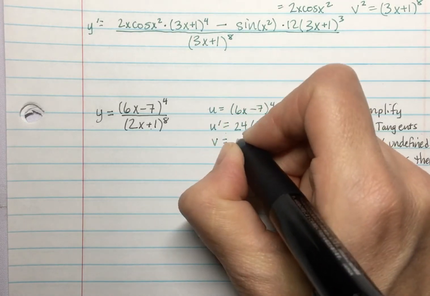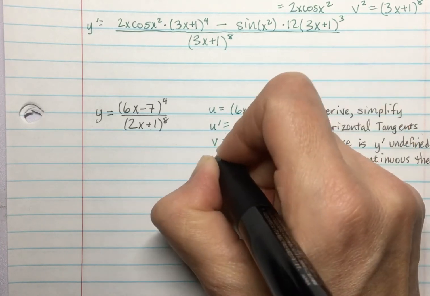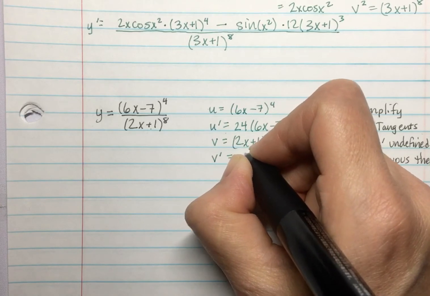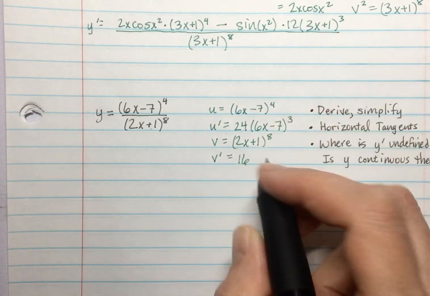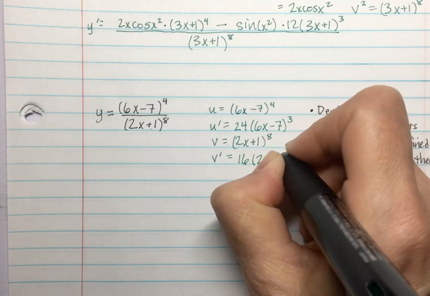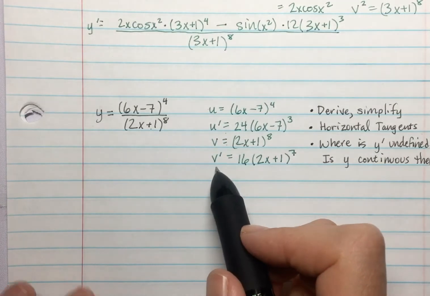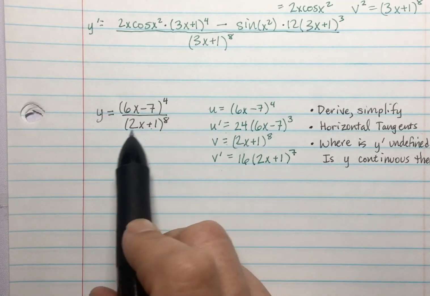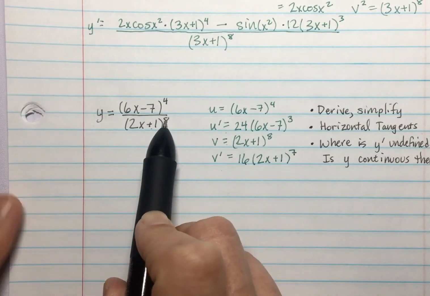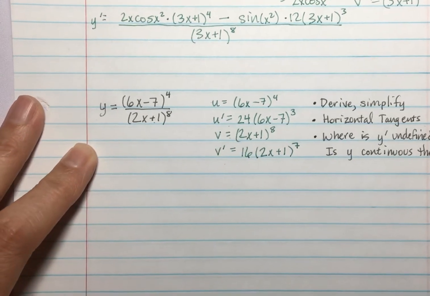V is 2x plus 1 to the eighth. V prime is 16, because it's 8, and then you have the times 2 from the inside. So 16 times 2x plus 1 to the seventh. And then v squared is all of this, the 2x plus 1 to the 16th. I'm not going to write that just so I have a little more room to write.